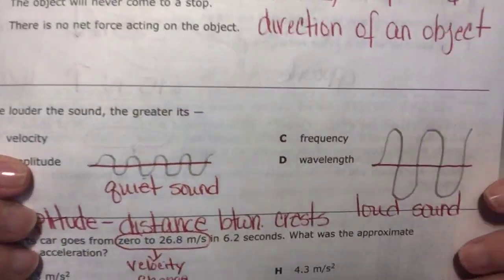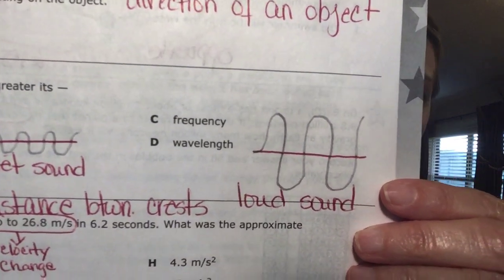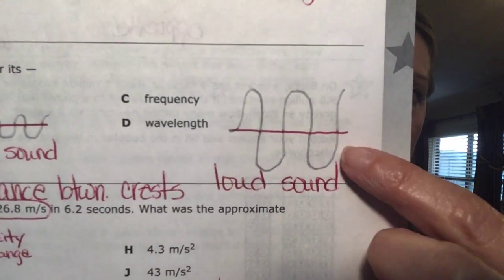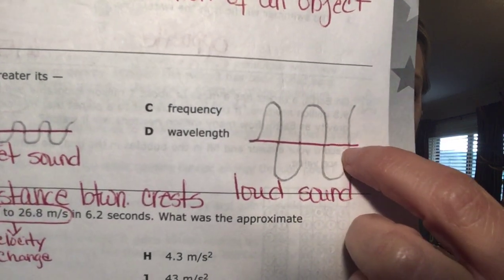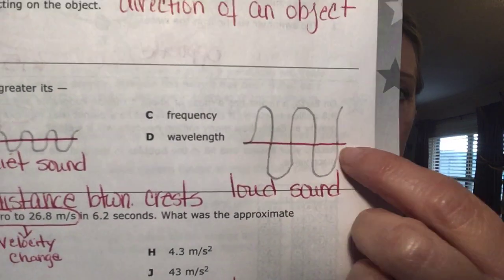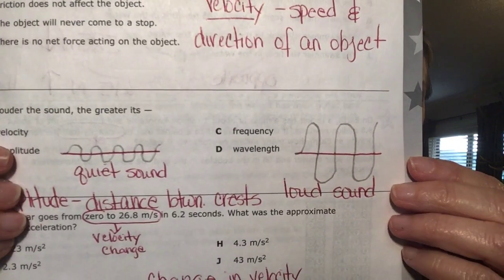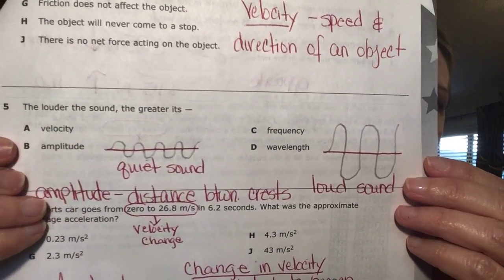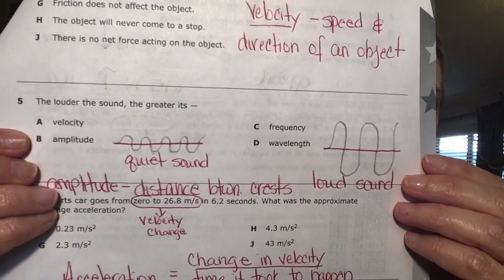Now, a loud sound, your crests and your troughs are going to be much higher, but also the distance between them is much further. And the distance, remember, between crest to crest or trough to trough is called your amplitude. So your amplitude is the distance between the crests, and that should help you with that question.